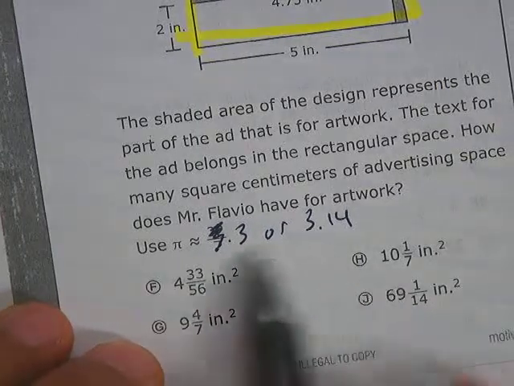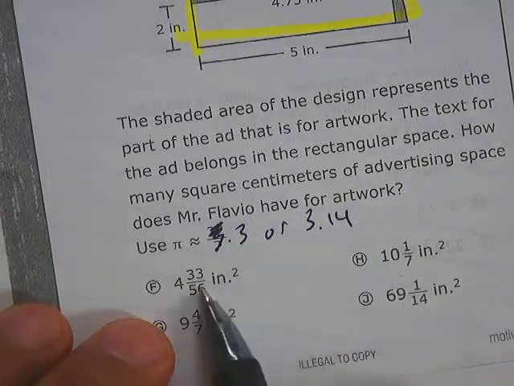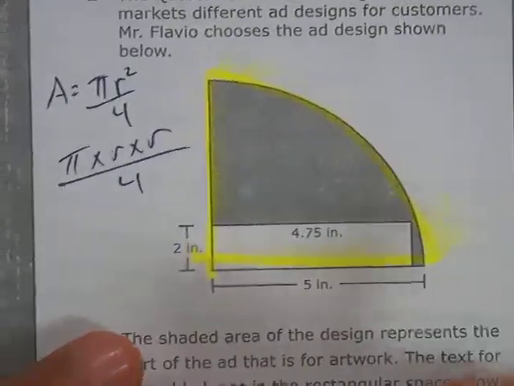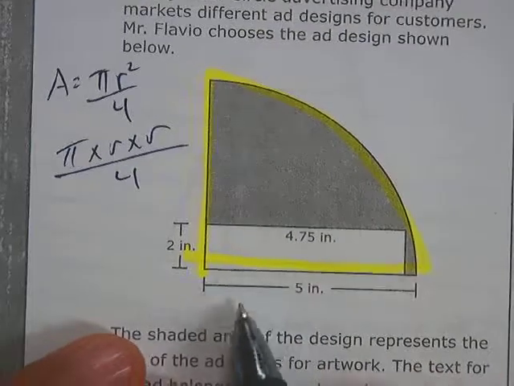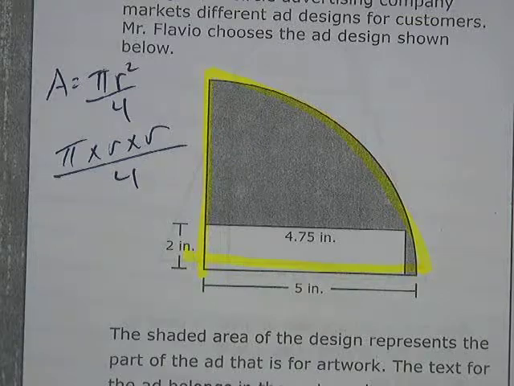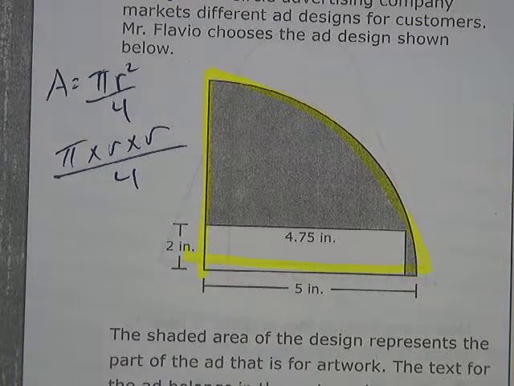Now we got to be careful. Remember, because some of these problems, if you use 3, you'll get really close to the answer. But you got to check your answer key or your choices, make sure they're not close to each other, because if they're really close, you might have to use 3.14. Okay. But let's see here.